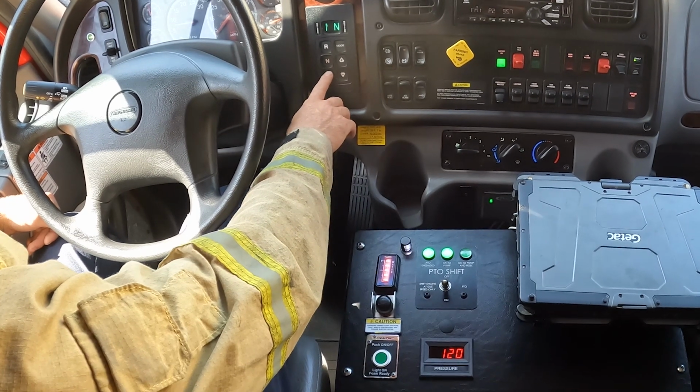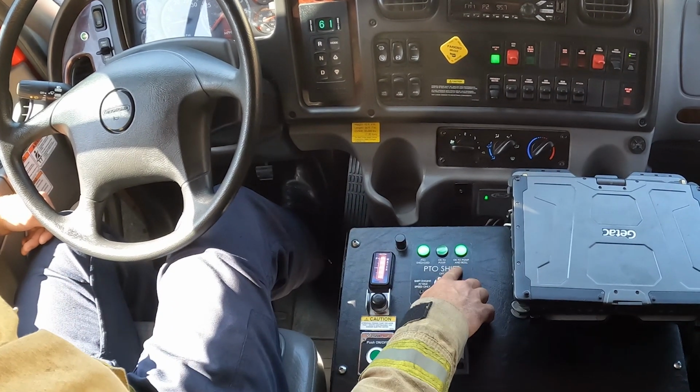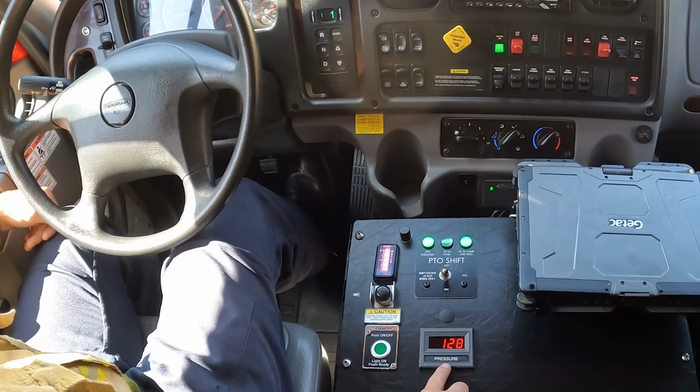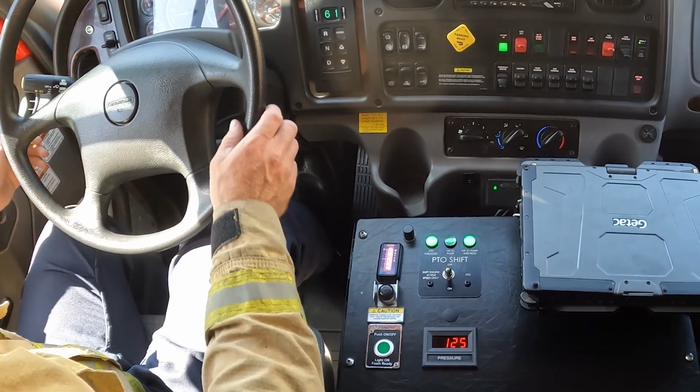Select drive on the transmission shifter. Ensure two lights are illuminated, which are the PTO engaged and OK to pump and roll. Ensure there is a prime on the pump by checking the pressure gauge. If the pressure is low or zero, prime the pump.